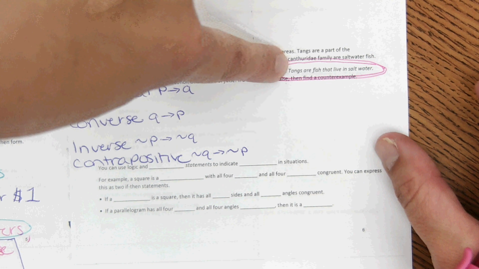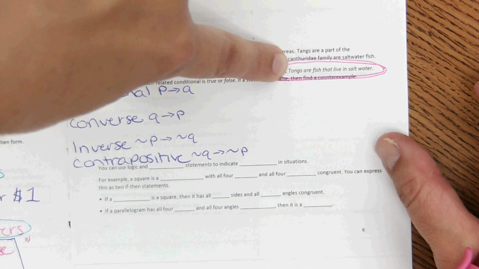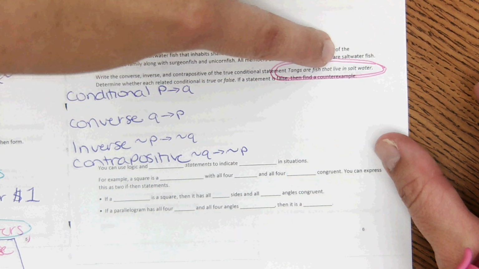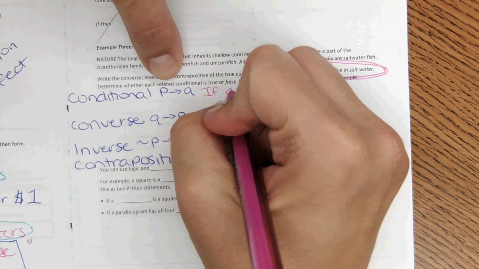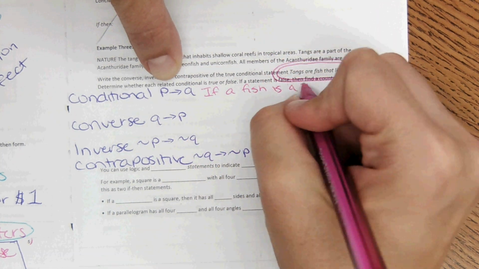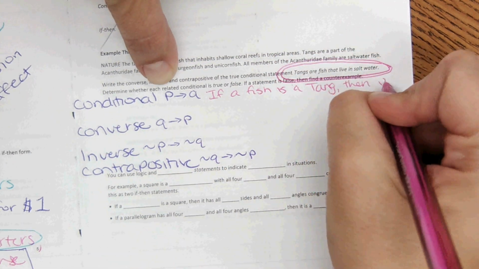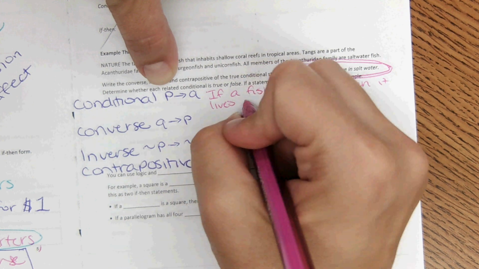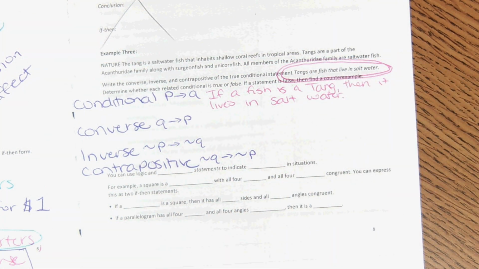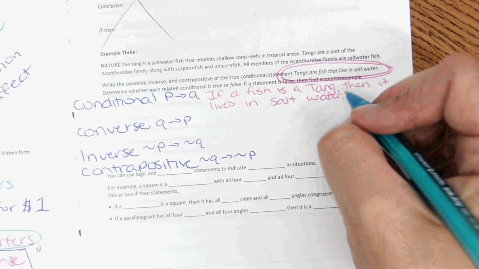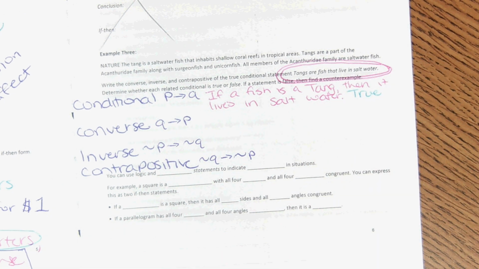Okay, tangs are fish that live in salt water. So to put this in an if-then, if a fish is a tang, then it lives in salt water. Okay, true.